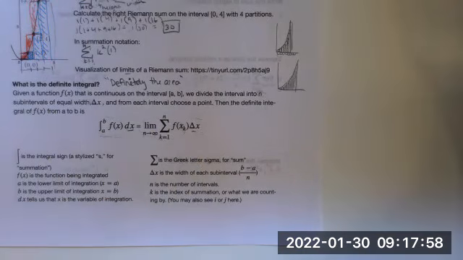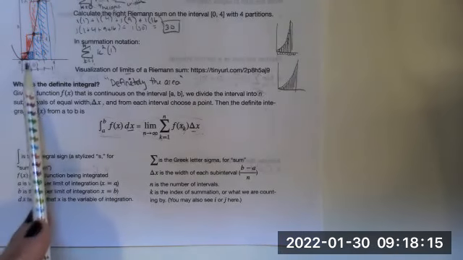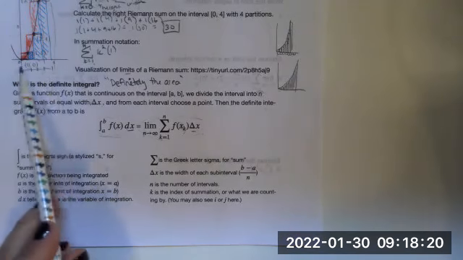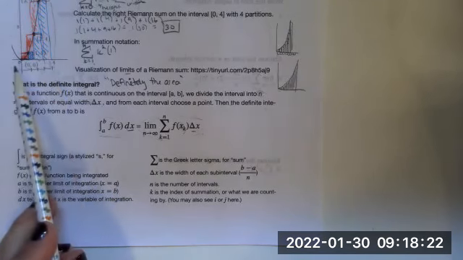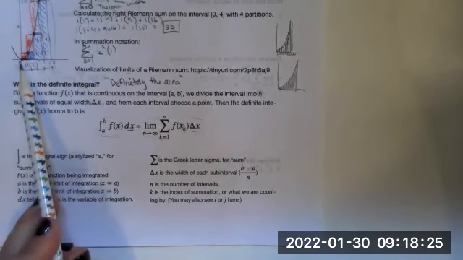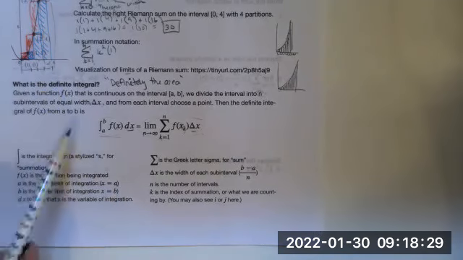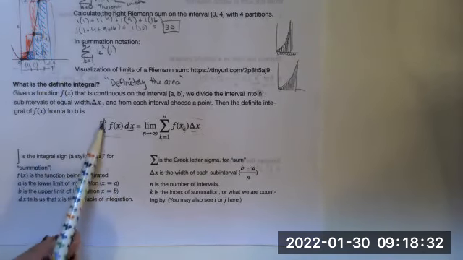Okay, breaking down the symbols here, this long s is the integral sign. It's just a stylized s. Just think s for sum, right? That's what integrals are. It's a sum of areas. f of x is the function being integrated. a is your lower limit of integration, x equals a. So in our example here, it would be 0. And then b is your upper limit of integration, x equals b. So again, in our example, it would have been 4, because in both our left and right estimates, we took the estimate from x equals 0 to x equals 4. So these are x values here, where you start and where you stop.